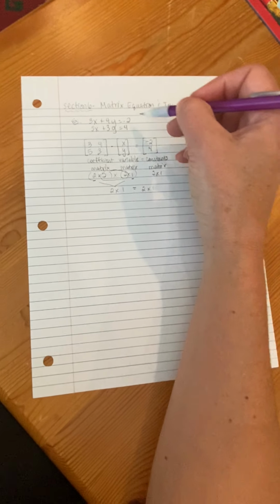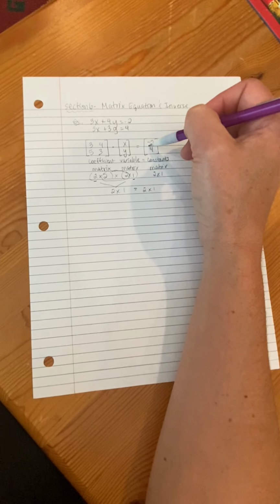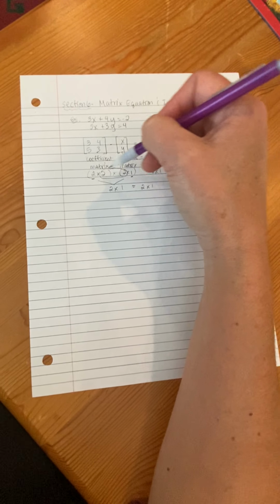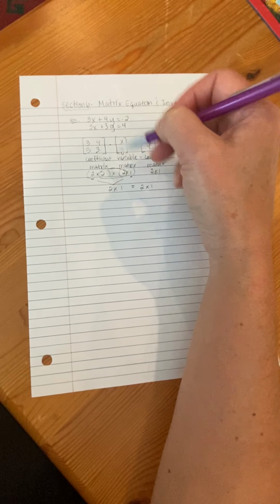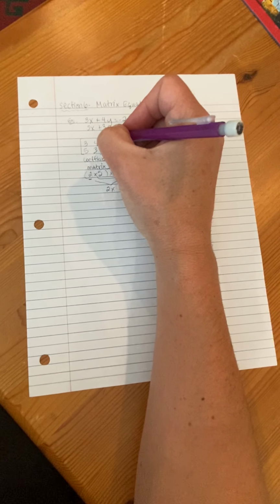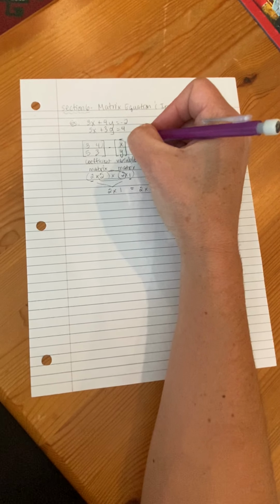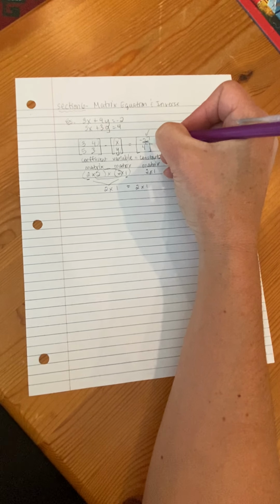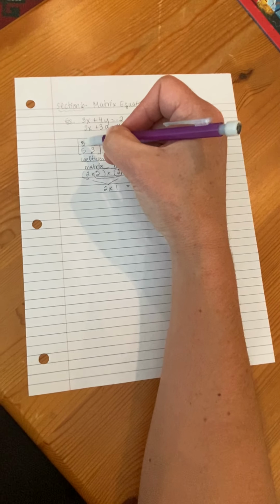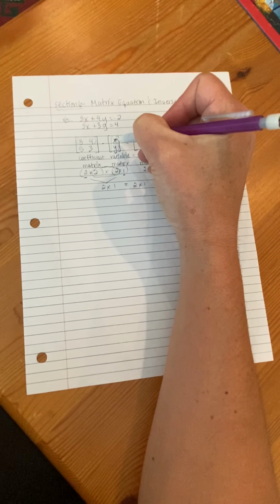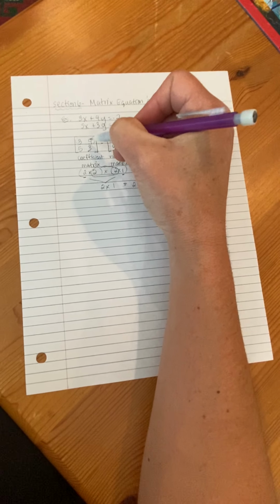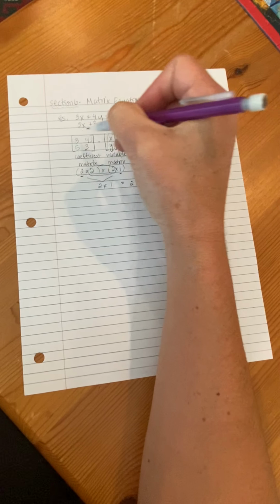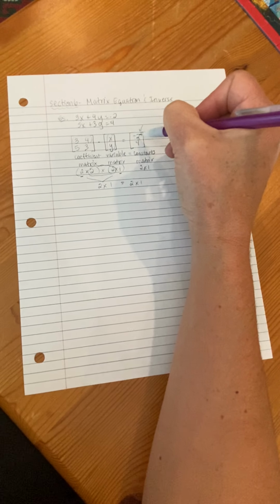Now, let's relate this system to this matrix equation. How do we do multiplication of matrices? We use row 1 by column 1 to get the entry of row 1, column 1. So if we do 3 times x and then add it to 4 times y, that's how we do that matrix multiplication. We would set it equal to negative 2.